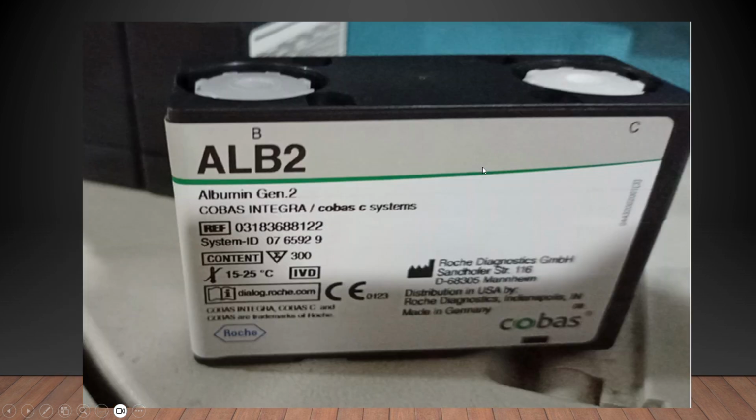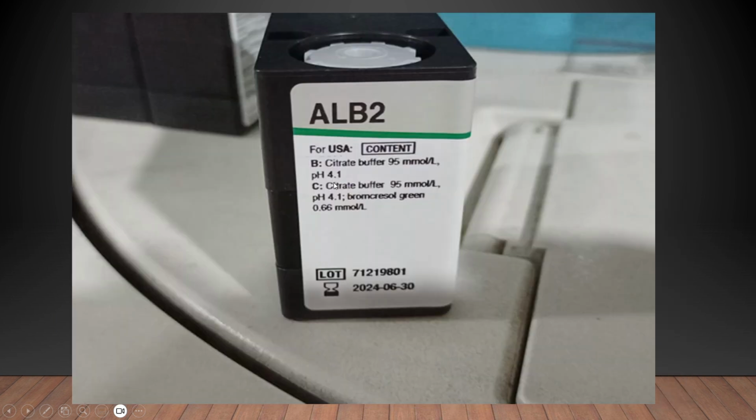So how to see the lot number? See, if you go to this area, it is written here what the lot number is, like 712198. Now the last 2 digits you can always ignore. Even with all the COBAS systems, the last 2 digits you can always ignore, because they will be like 00, 01, 02, 03, 04, 05, 06. Up to 06 I have seen.